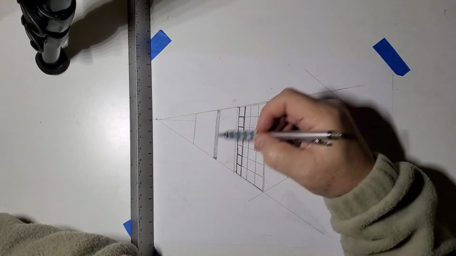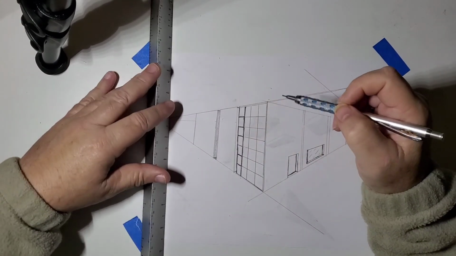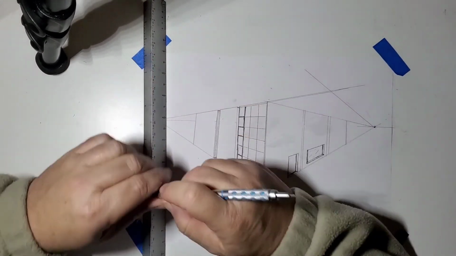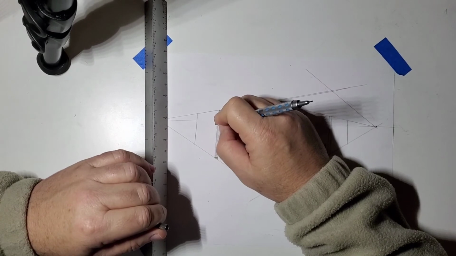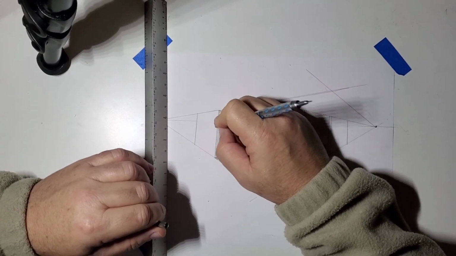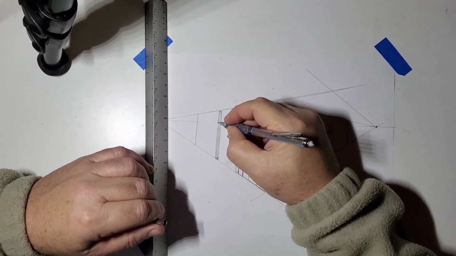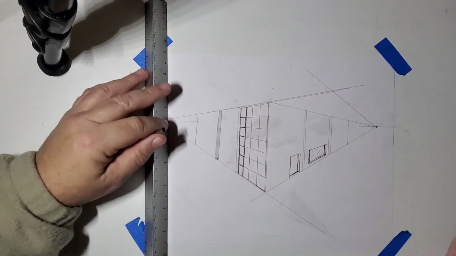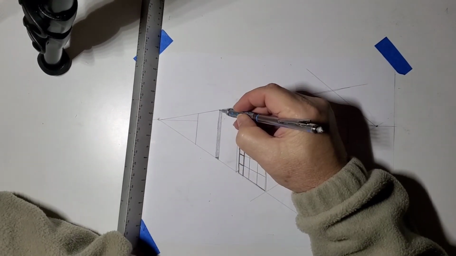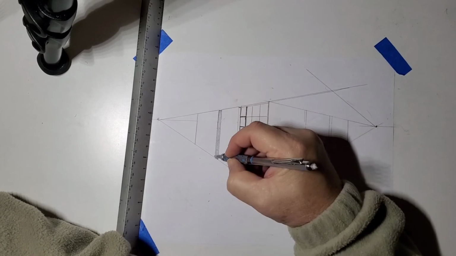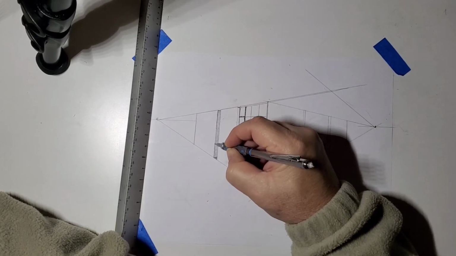Okay, so then you can probably start to see that pop out just a little bit. And of course, darken your edges a little bit to give it a little more dimension, a little more depth.